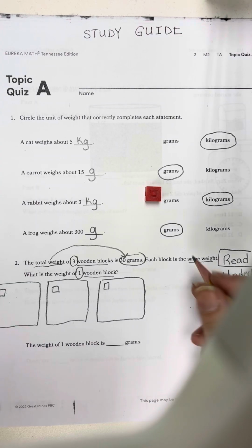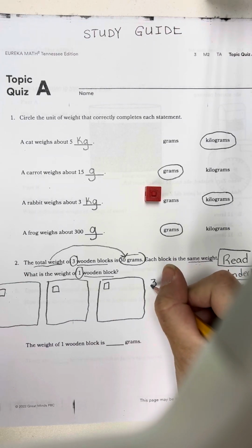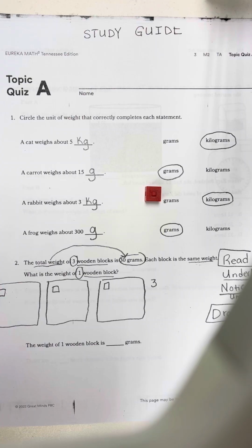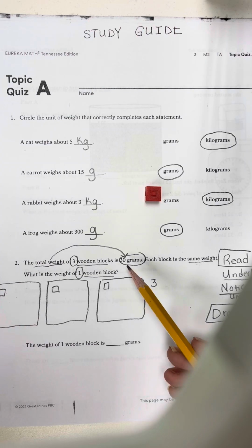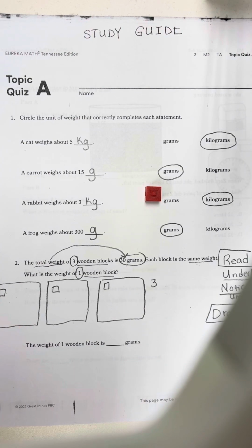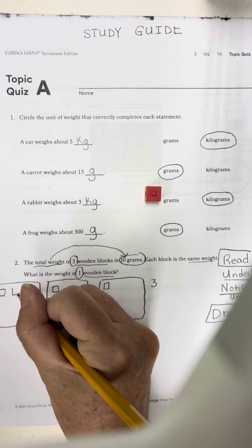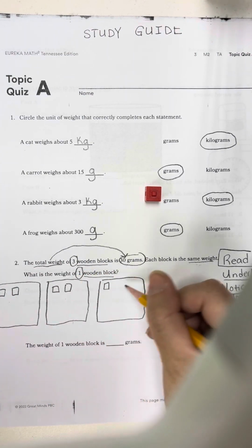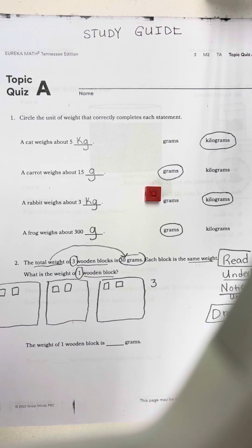A good organizational strategy is then we write down how many grams we've given out so far. We've got to get to a total of 30 grams. So I'm going to keep giving out grams. You get another one, you get another one, and you get another one. 6 grams.